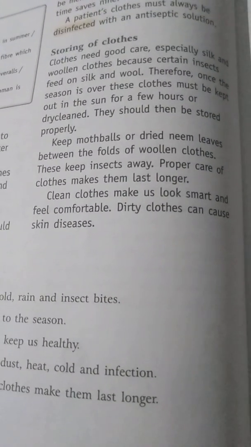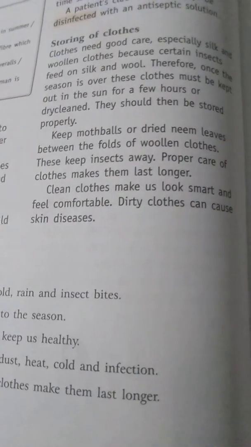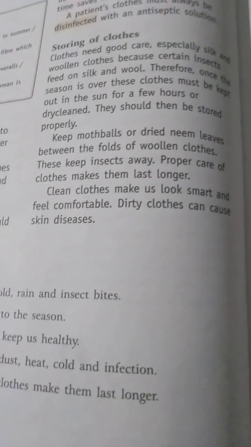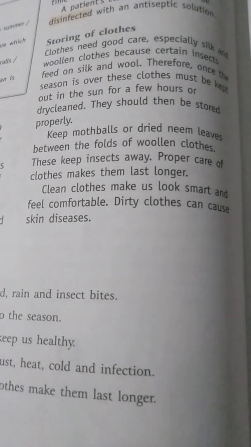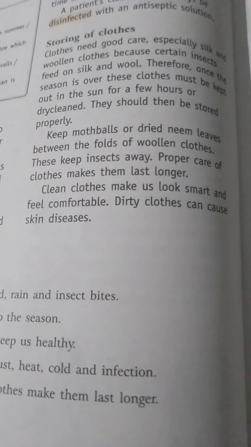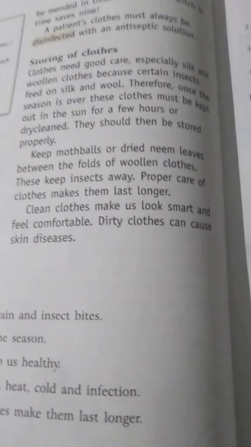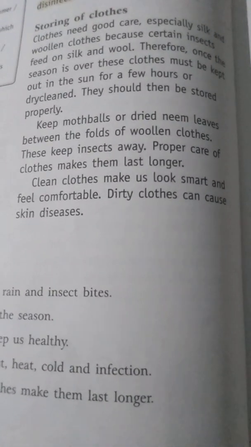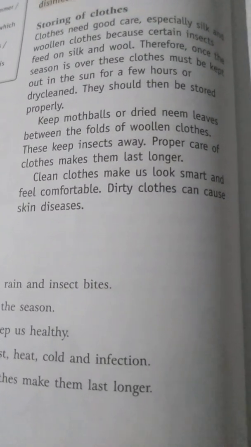They should then be stored properly. After that, once you have dry cleaned them or put them in sunlight for several hours, you should store them in a proper manner or in a proper place, such that insects do not get exposed to those particular clothes. Understood? Now keep mothballs or dried neem leaves between the folds of woolen clothes.